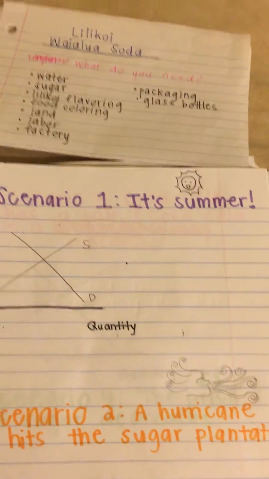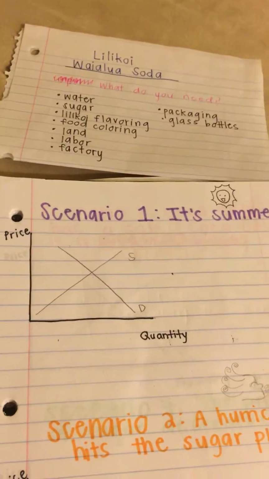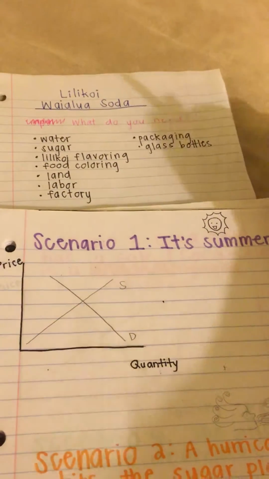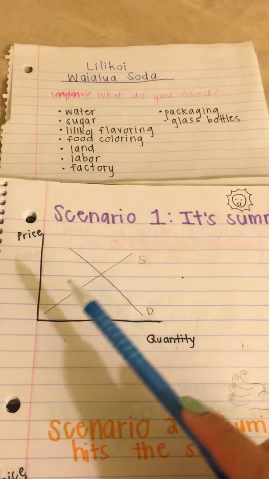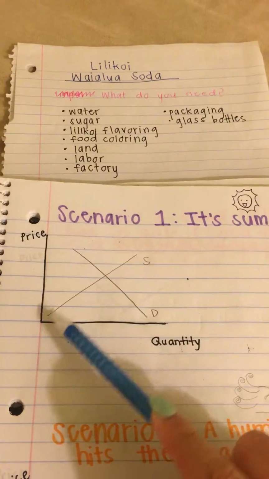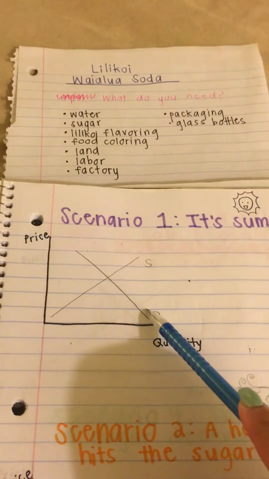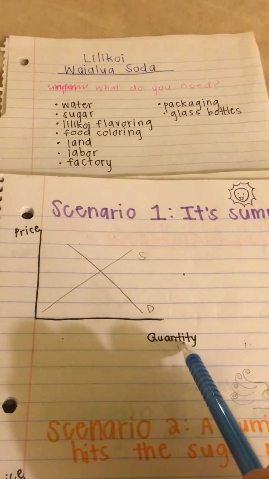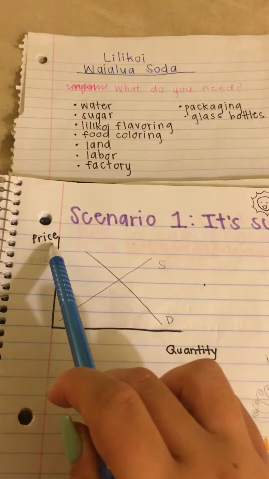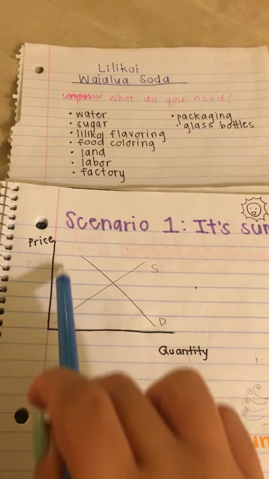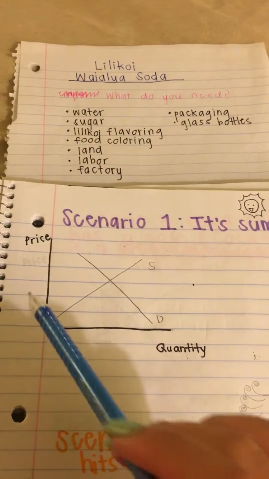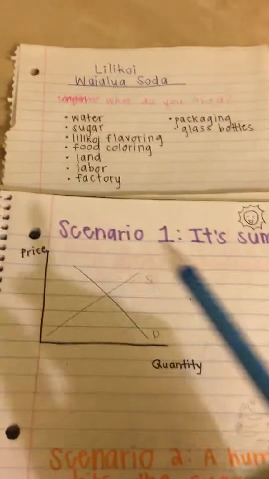Alright, scenario 1. It's summertime. Our product right now is Lilikoi Wailua soda. Always start your graph off with a basic supply and demand curve intersecting each other. On your X, you have your quantity, and on your Y, you have price. This price is the actual price of the good in the market that it's being sold at.